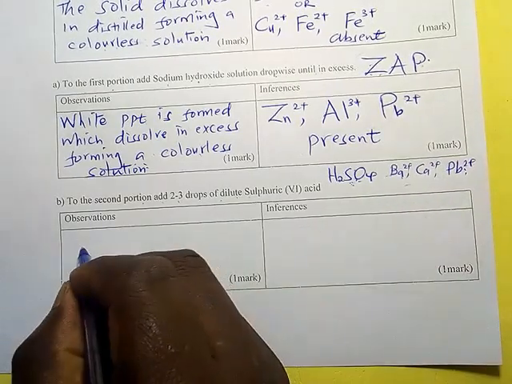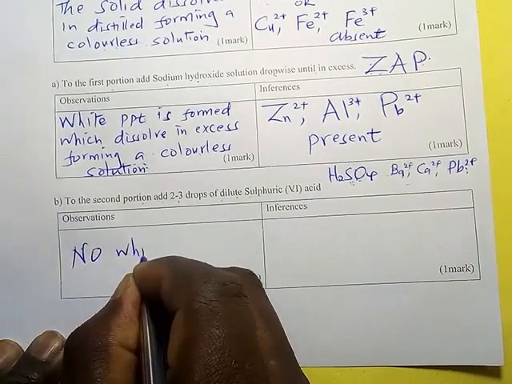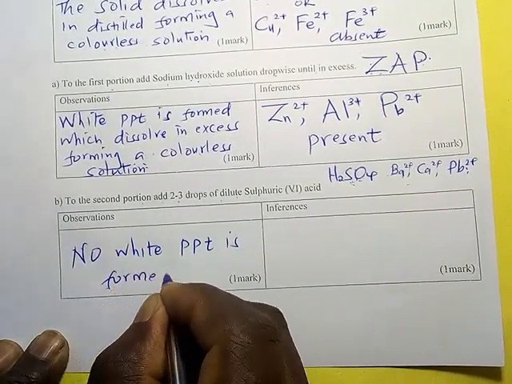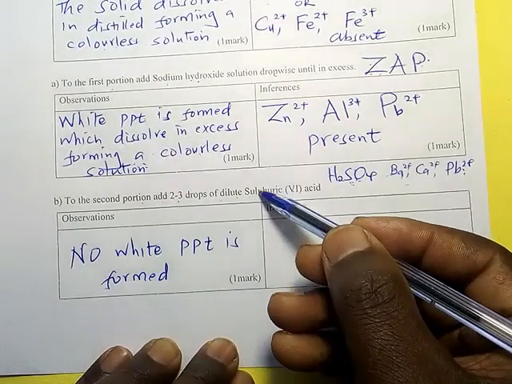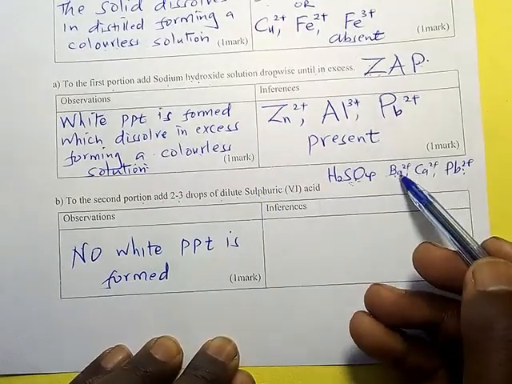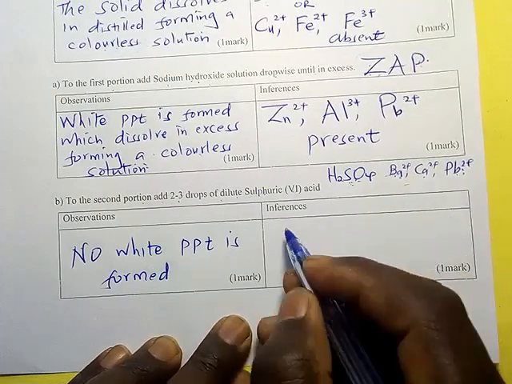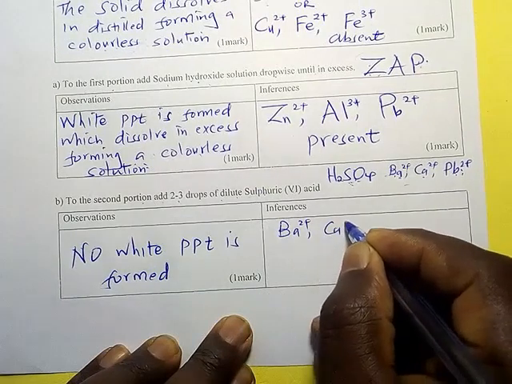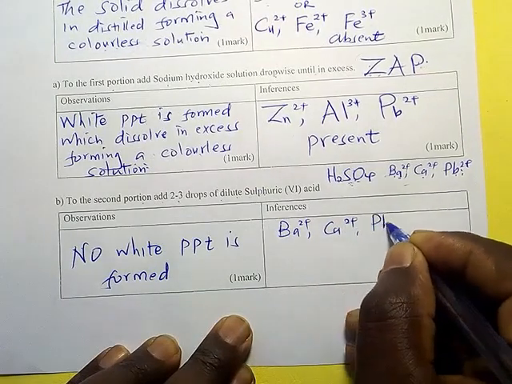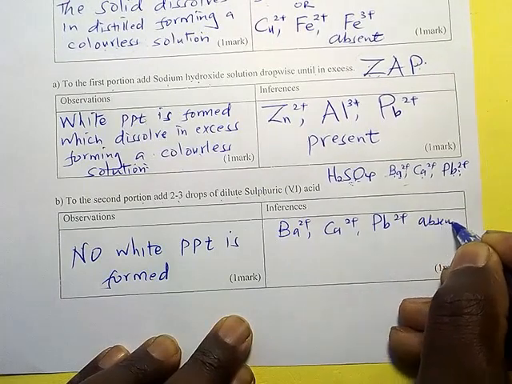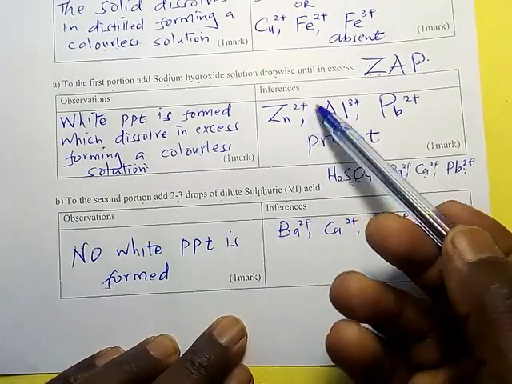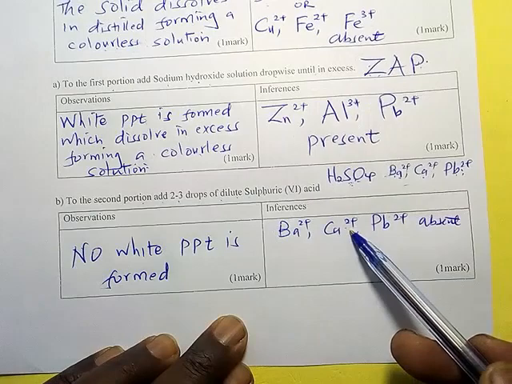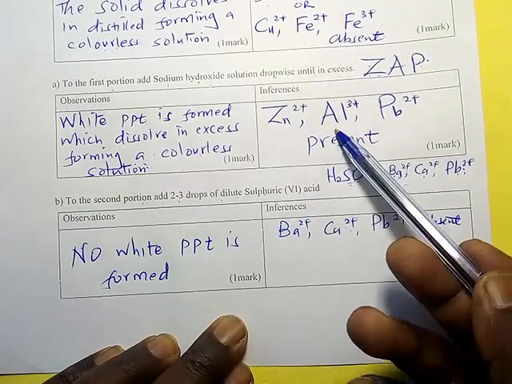So let me give the observation. The observation here is no white PPT is formed. We are adding sulfuric acid, which forms a white precipitate with barium, calcium, and lead. So we are supposed to write barium 2 positive, calcium 2 positive, and lead 2 positive absent, right? But in our previous test, we didn't have any of these ions. Yes, they are absent, and that is correct. So they are not there, right?